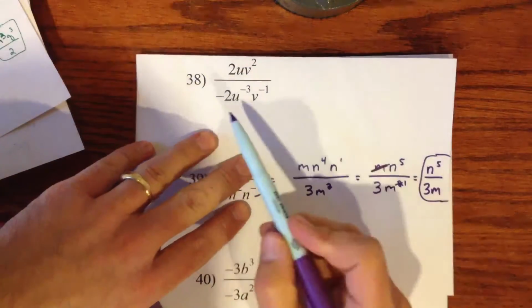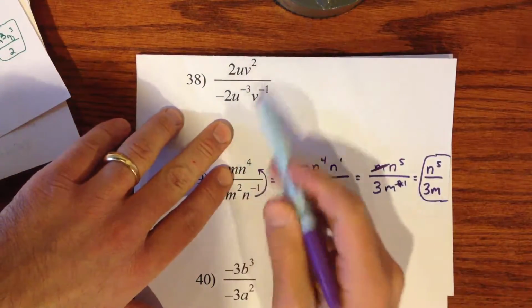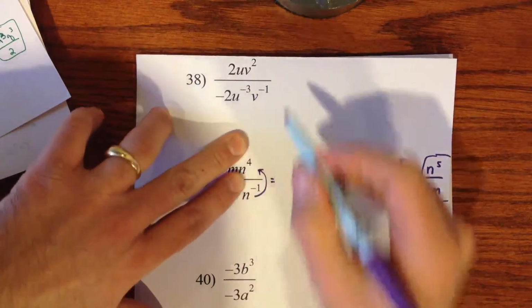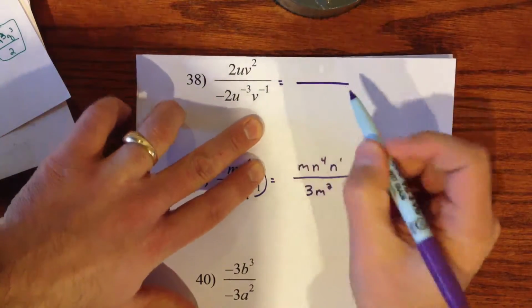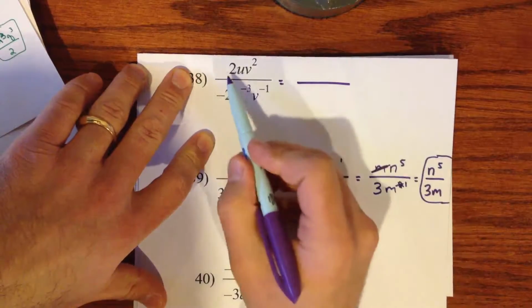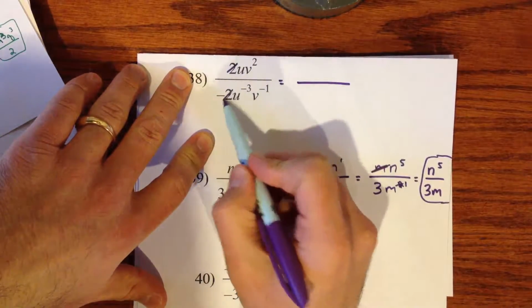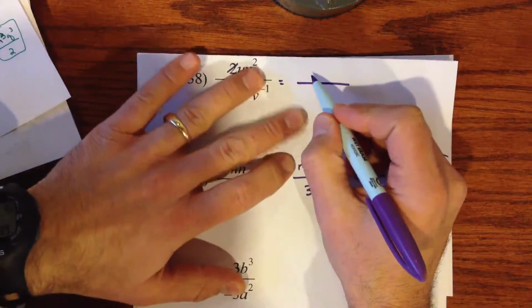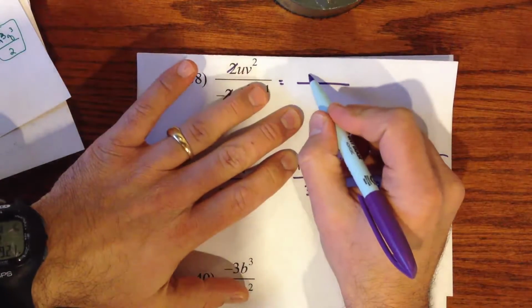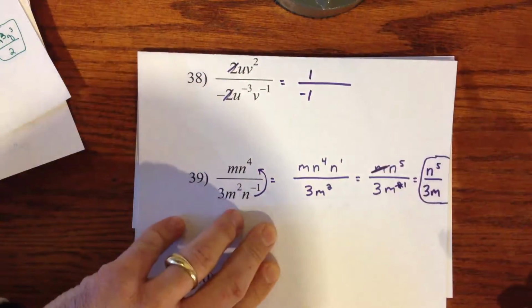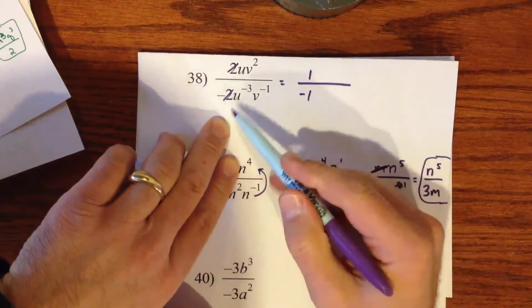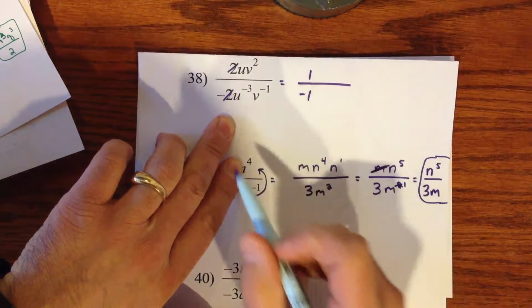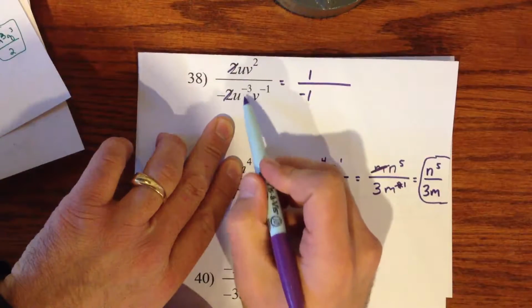38. I have 2 negatives in the bottom. To make them positive, I have to bring them up top. And the other thing, too, is that 2 divided by negative 2 is negative 1. So you could write it like that, but you're going to see in a second how we can write this in just one line. So these two are going to come up.